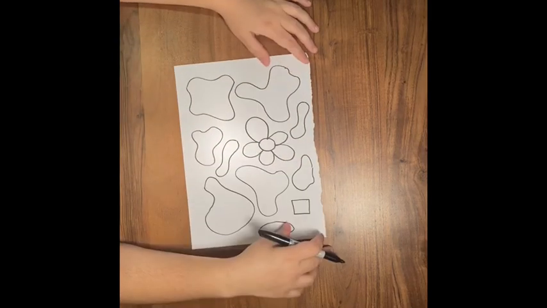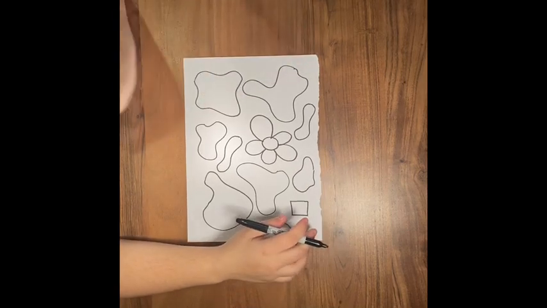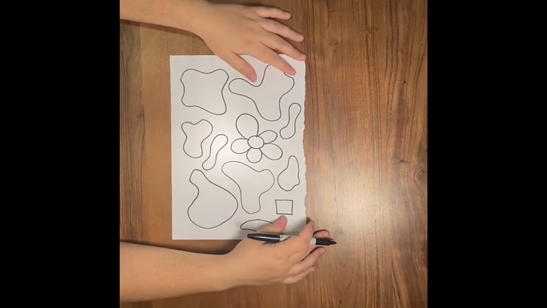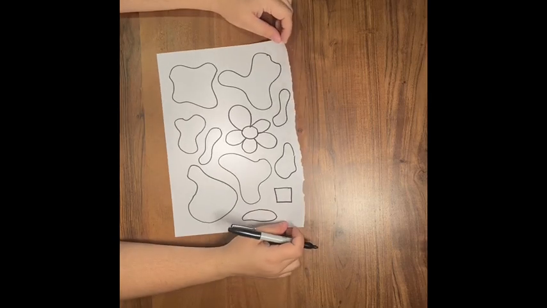So you're going to draw your own picture using organic shapes. You need to draw at least 5 organic shapes. So you could use any materials. You could just draw with a pencil. You could use crayons, markers, colored pencils. So get creative, make some shapes.